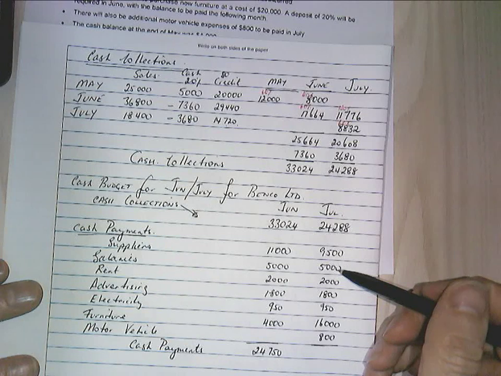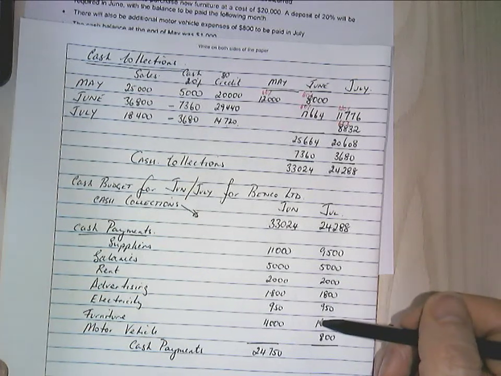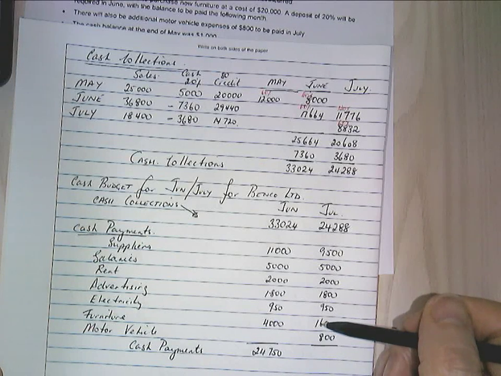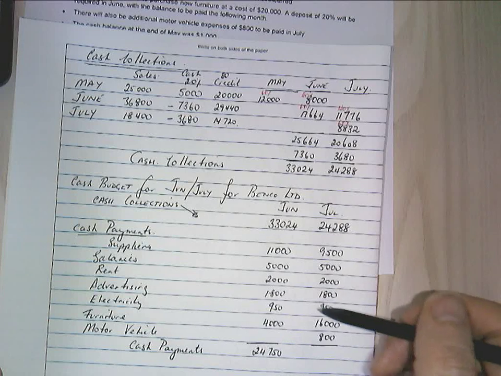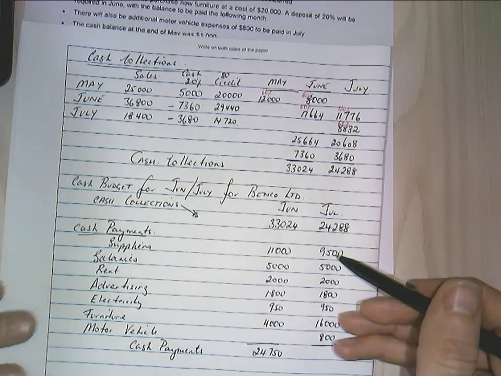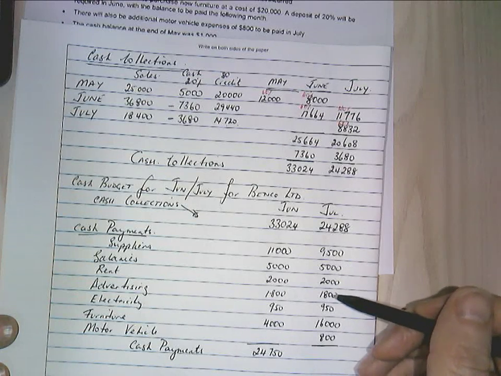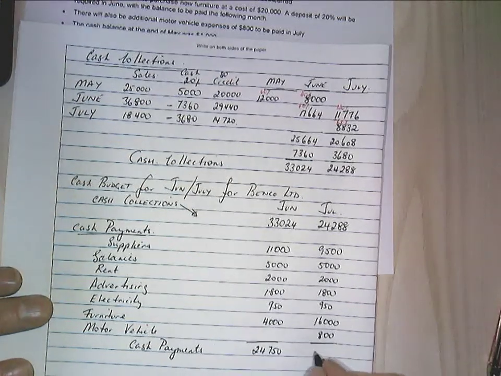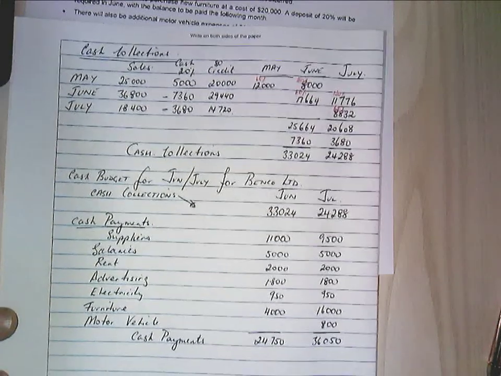We've got 9, 14, 16, 17 and 16 is 33,800, 34,750, plus 5 is 35,000, and plus the other 830, 36,050 is my cash payments.